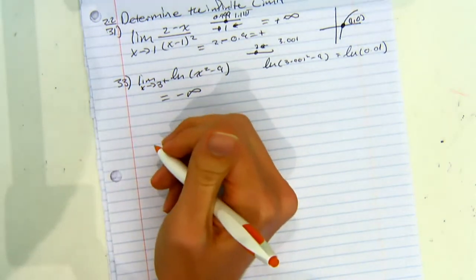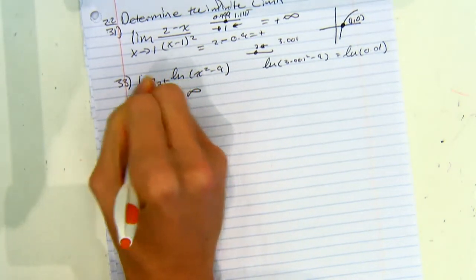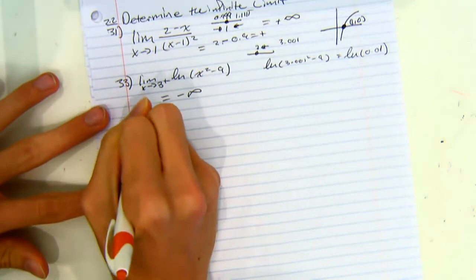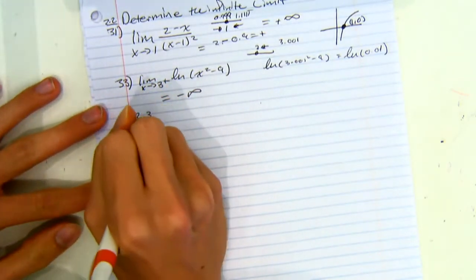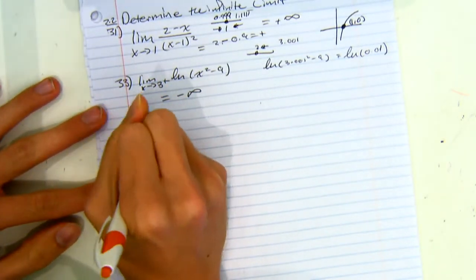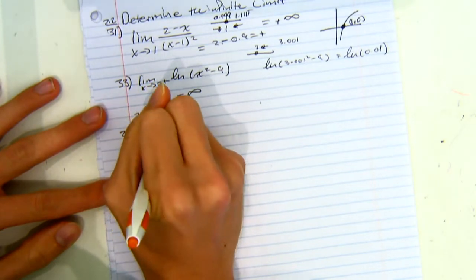All right. So moving on to 2.3. More limits.